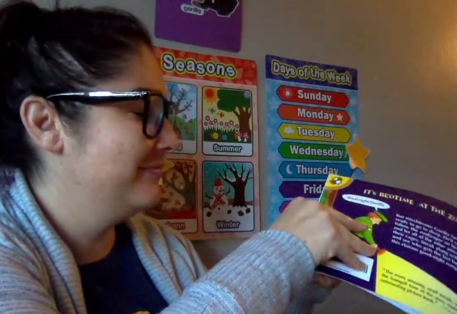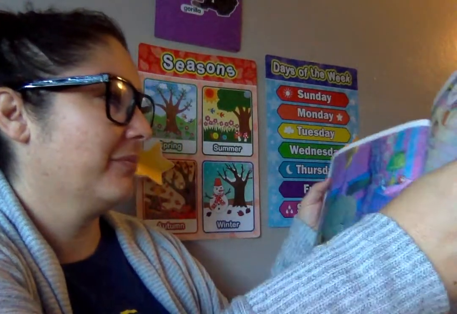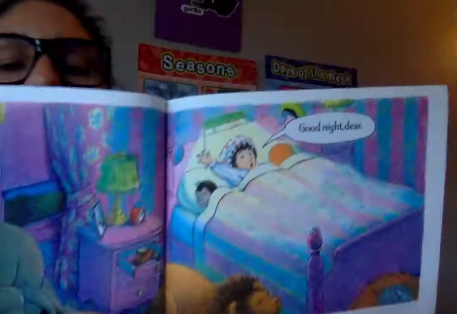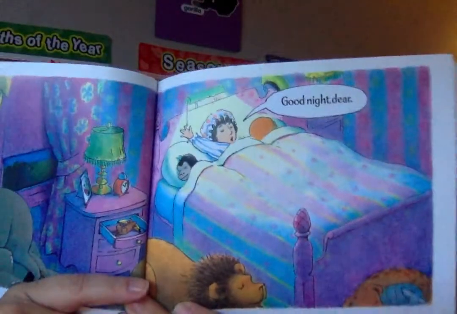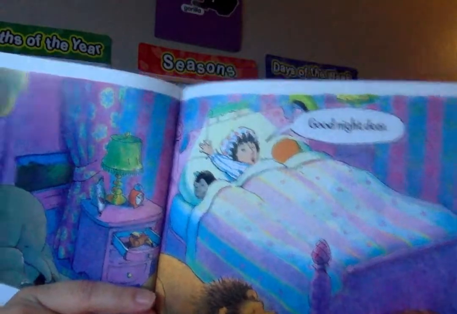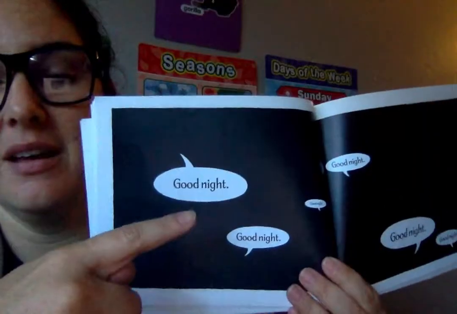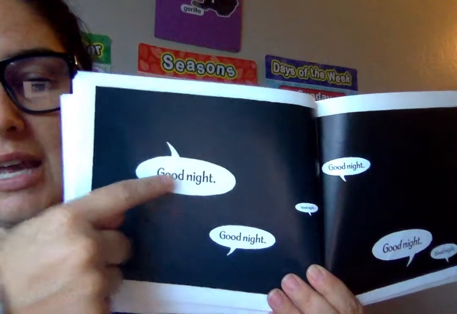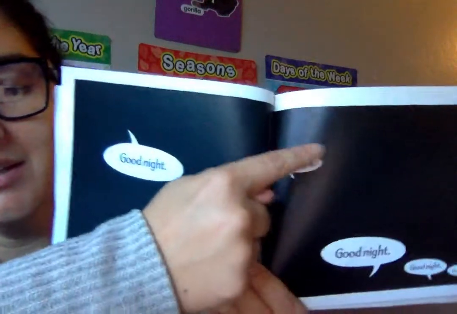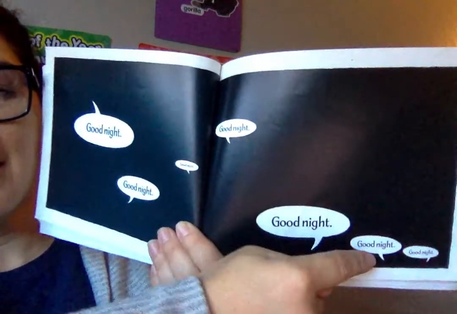Is that a good idea? Let's see. And then she says, "Good night, dear." Look at the monkey. He's in the bed. Or the gorilla, he's in the bed with the zookeeper. When she says good night, she hears a good night, good night, good night, and more good nights.